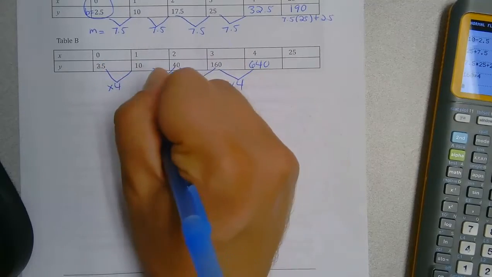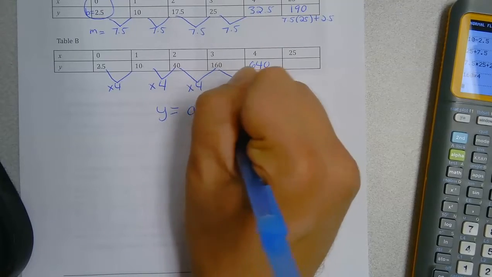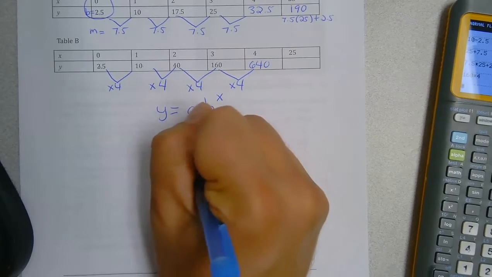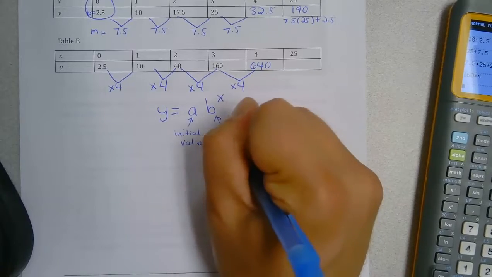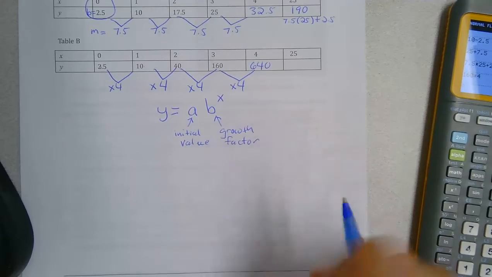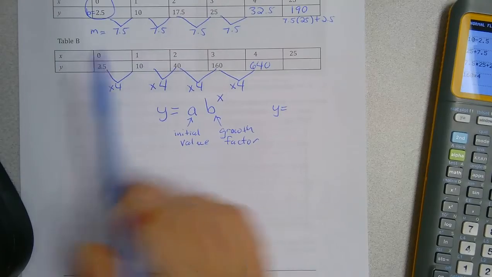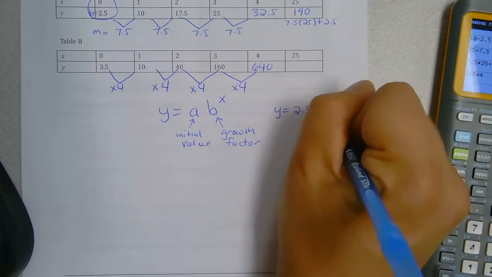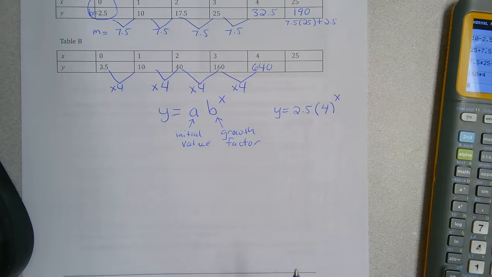So remember, for an exponential equation, we have y equals a times b to the x power, where a is our initial value, and b is our growth factor. So what you would do is just plug in your numbers. So our initial value is 2.5. And our growth factor is 4. So our equation would be 2.5 times 4 to the x power.